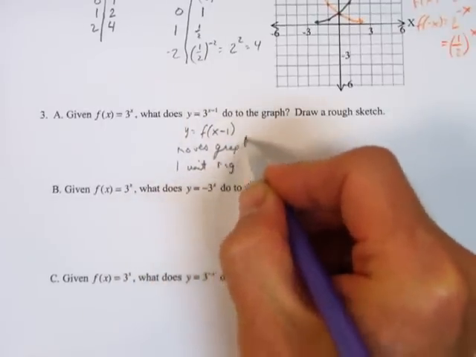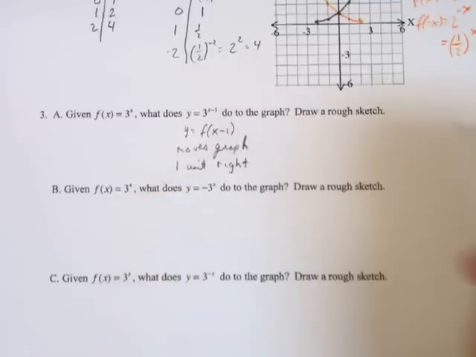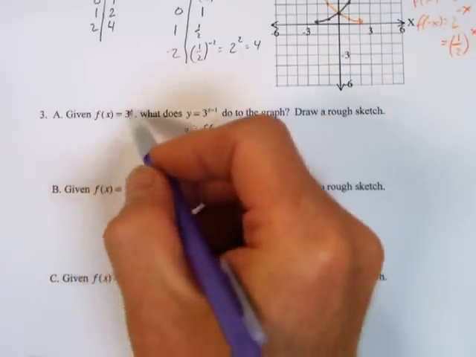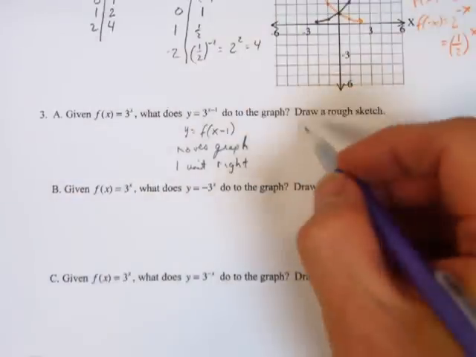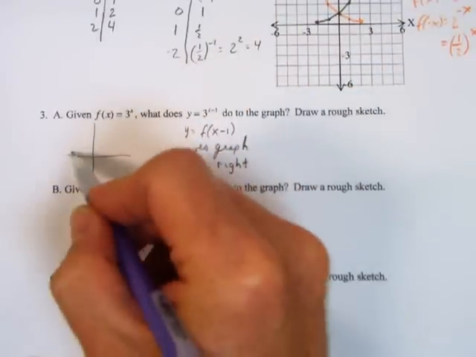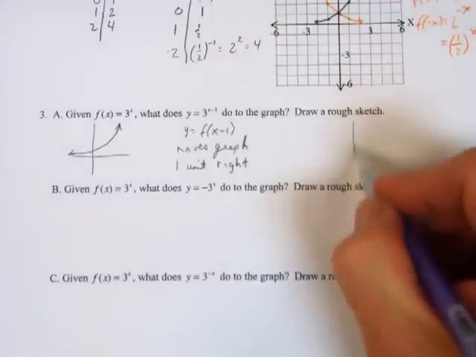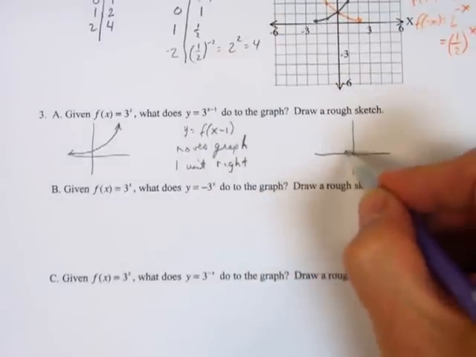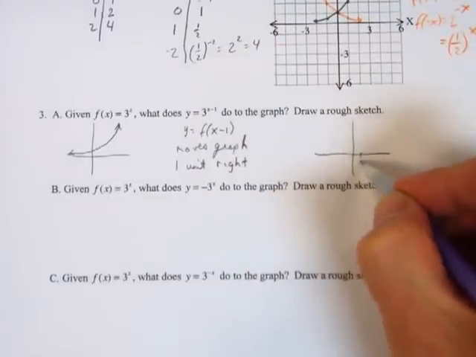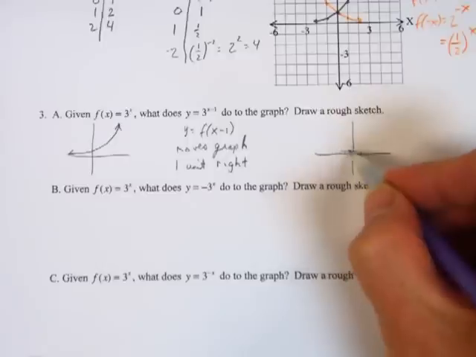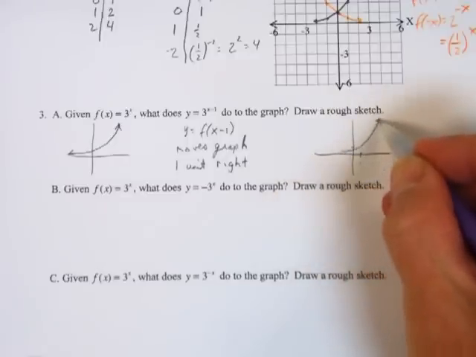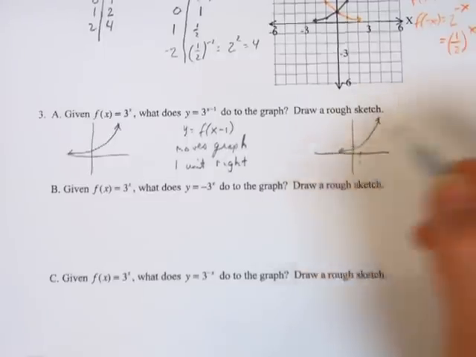Right. So y equals 3 to the x is going to look similar to y equals 2 to the x. It's going to look like there. So if we're going to take that graph and shift it over, now at 1 it'll be 1. The graph is just shifted over 1 unit.